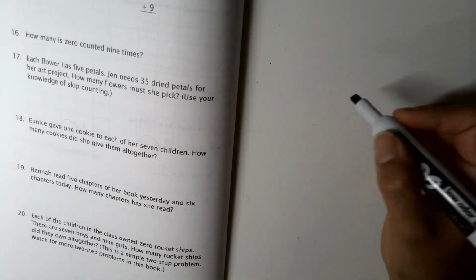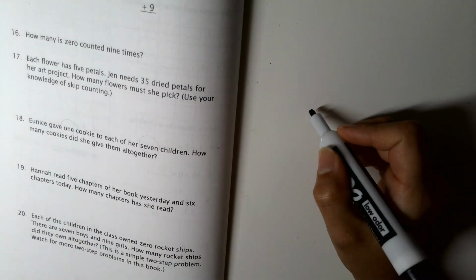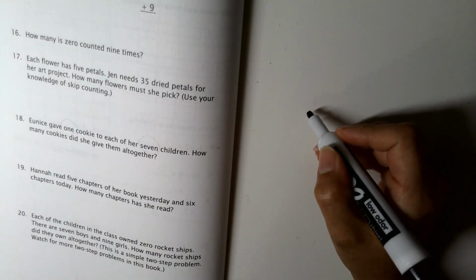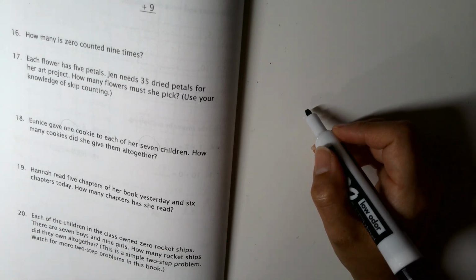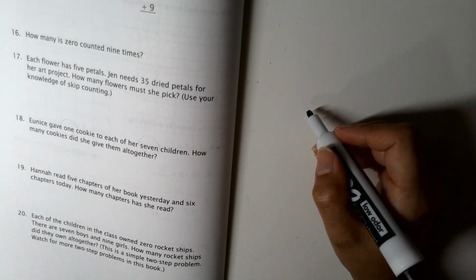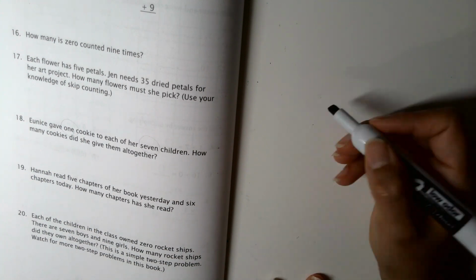So let's actually write down our equations and figure out how to solve this. So the question says, how many rocket ships did they own altogether? So first we have to figure out how many kids are all together, regardless of if they're boys or girls. So there are 7 boys and 9 girls.